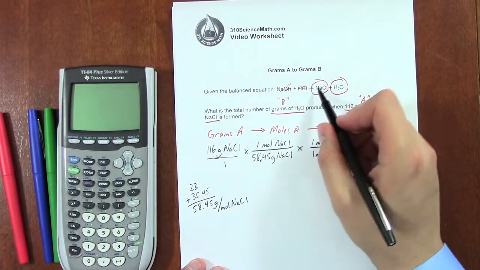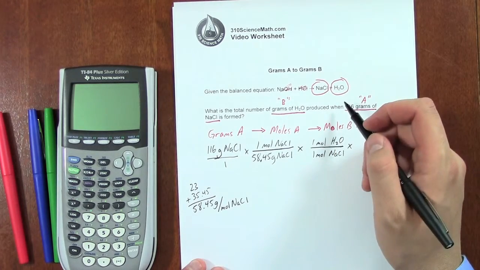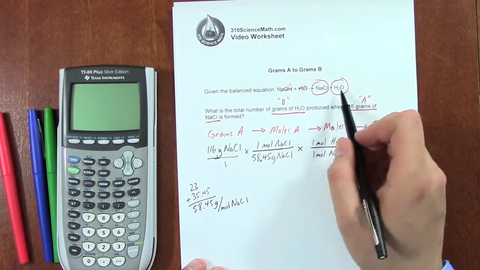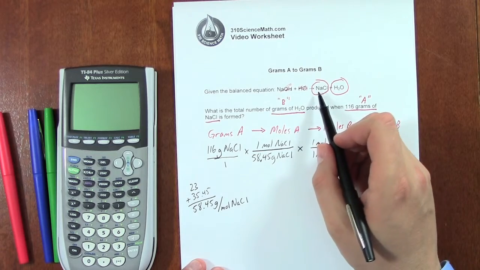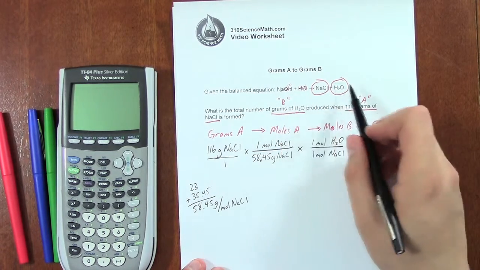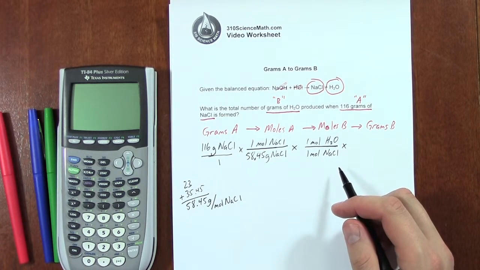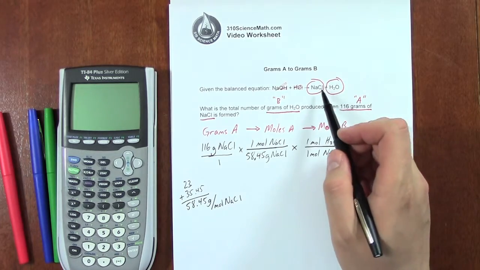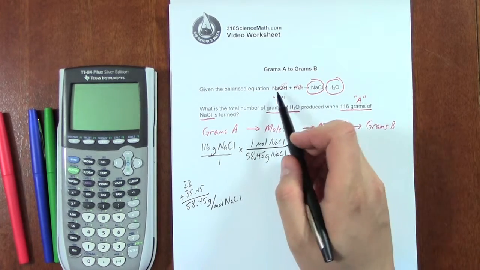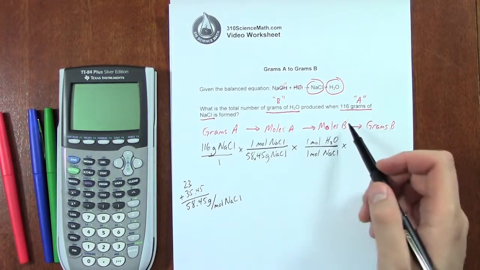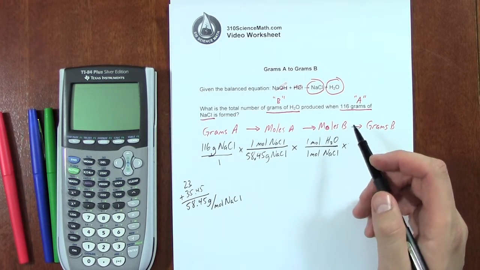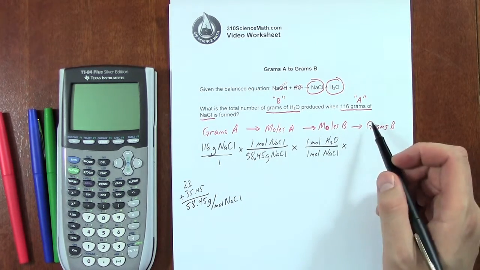All right, the ratio is 1 to 1. Now some people may trip out because the substances are found on the right side of the arrow. You may say, oh, don't you need 1 on this side and 1 on this side? And the answer is no, not necessarily. You just have to read the problem and go with whatever the situation is. Sometimes you'll have to deal with 2 substances here, sometimes 2 substances here. So don't trip. Just follow the equation and follow what's given.